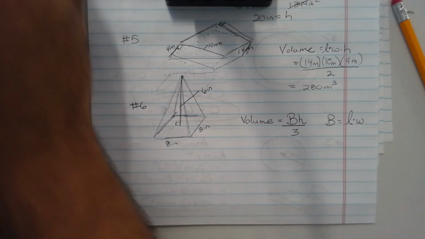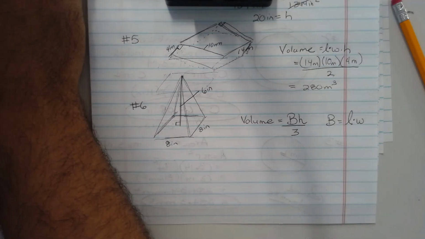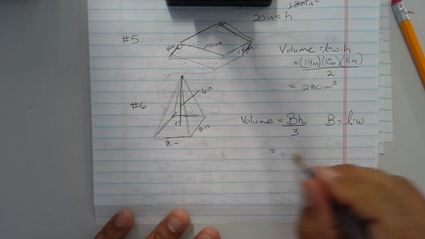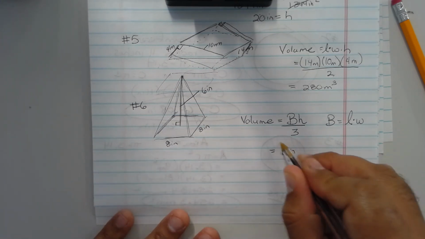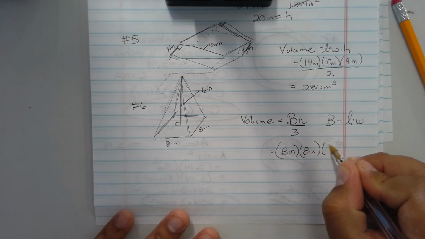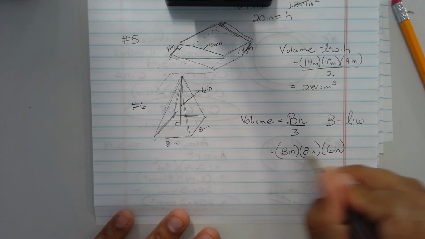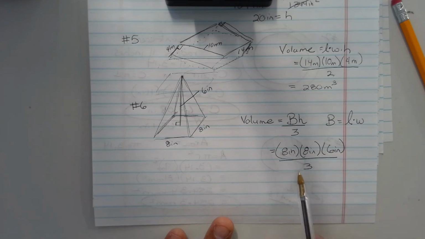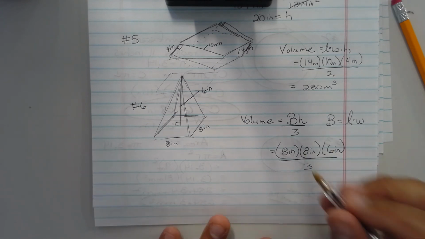All right, so here we go. If this is the case, we could actually write this as 8 inches times 8 inches times 6 inches, divided by 3. Well, guys, this is not that bad. Pay attention. What is 6 divided by 3? 2. What's 8 times 8? 64. What's 64 times 2? 128. There you go.